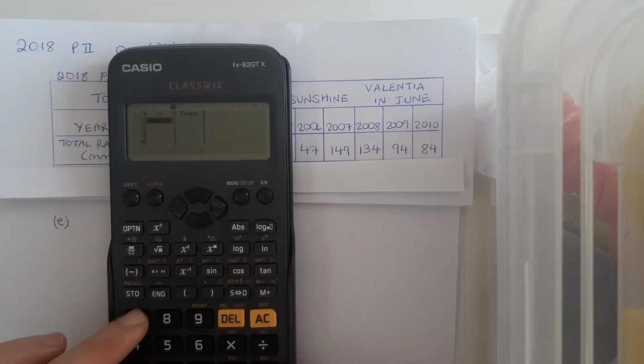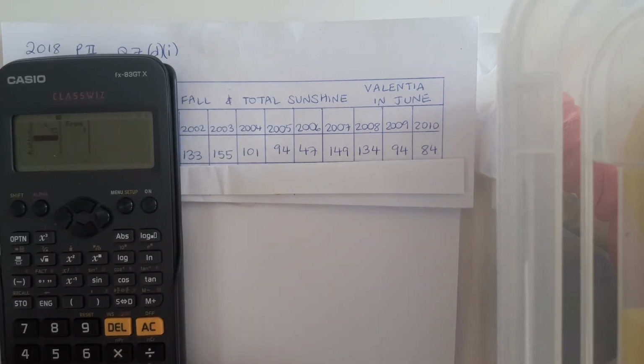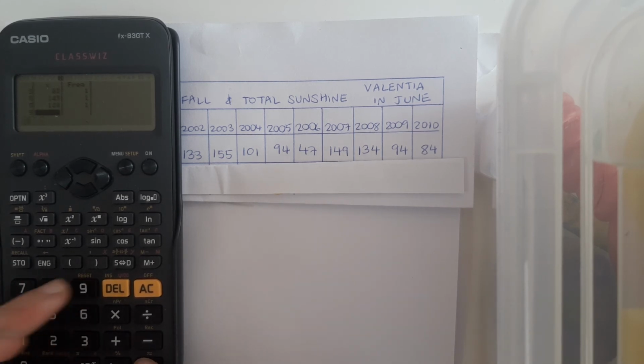So I'm going to type in 72 equals. And then my next one is 133. So I'm going to type in 133 equals. And you can see that each time I press equals, the frequency actually pops up over here automatically as 1. So now where was I? So 155 equals, 101 equals, 94 equals, 47 equals, 149 equals, 134 equals, 94 equals, 84 equals.